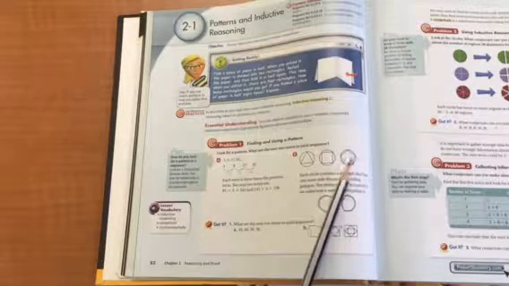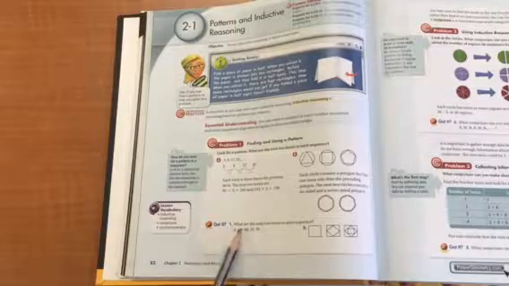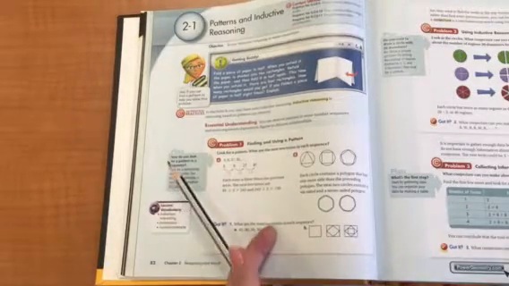What about this? If you have a circle and you have 3 lines, then 4 lines polygon and a 5-line polygon, the next would be 6-sided and 7-sided. Do this on your own. What are the next 2 terms? Go ahead and pause.